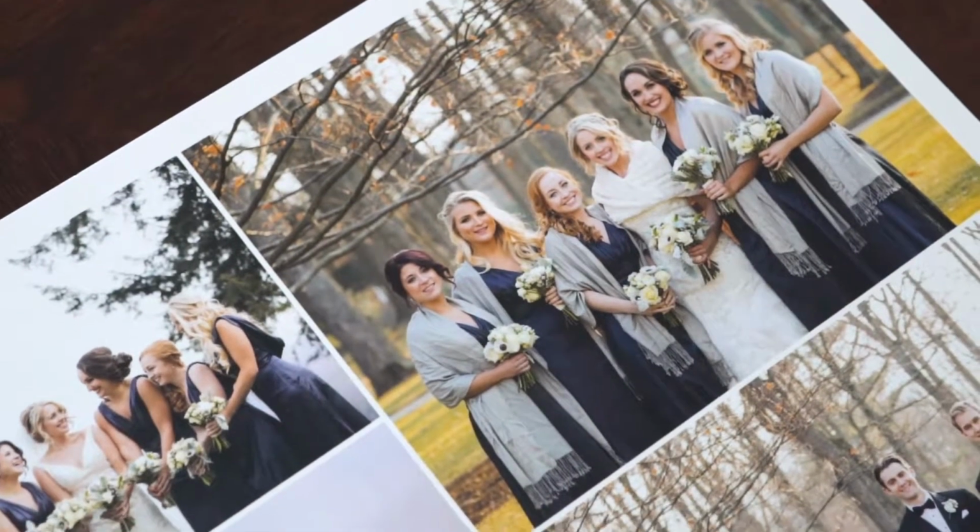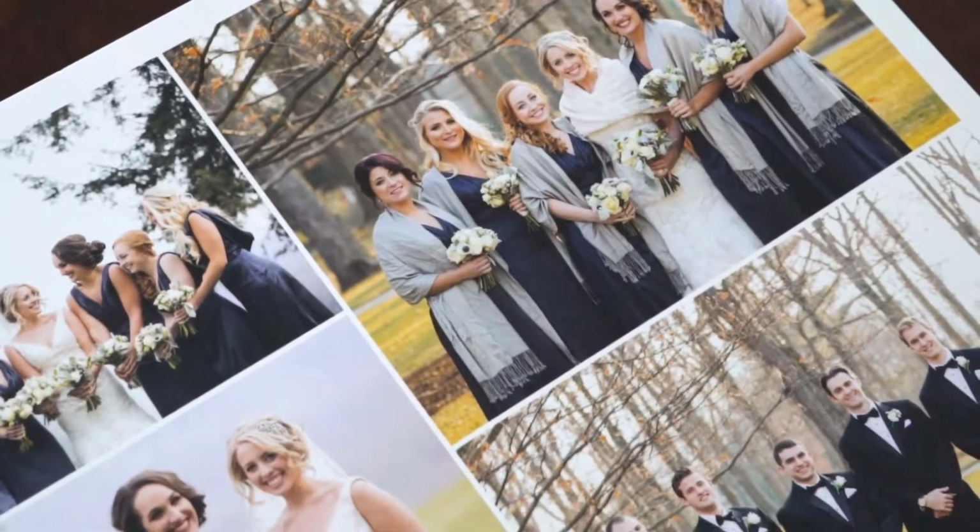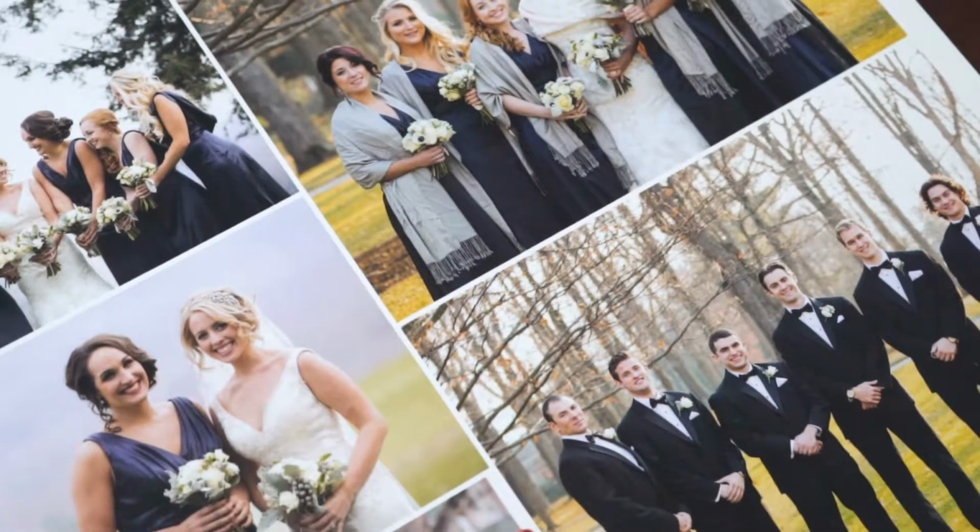So we also have what we call the bridal party spread. Very simple. Again, go to the time of the day when we did all the bridal party photos and pick out your best or your favorite bridal party photos. Once again, we'll give you a range of a minimum and a maximum.